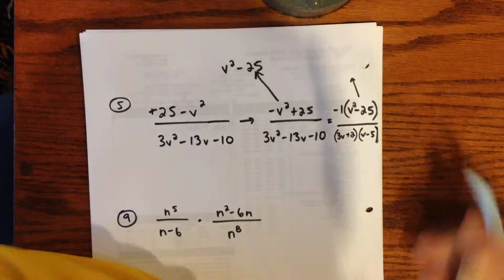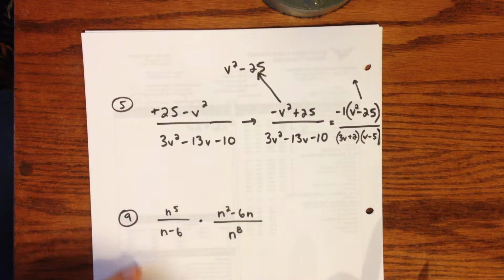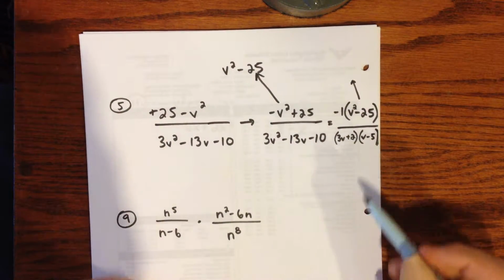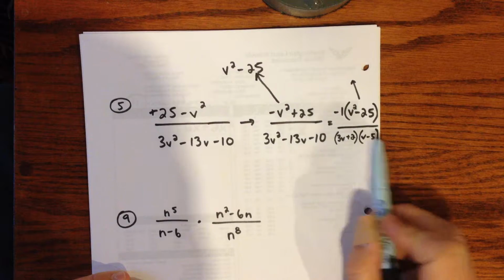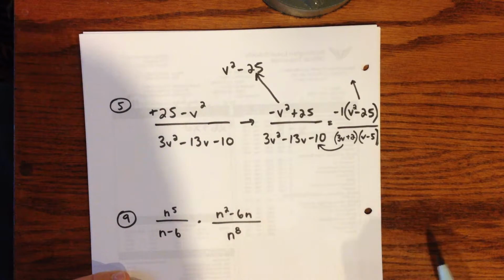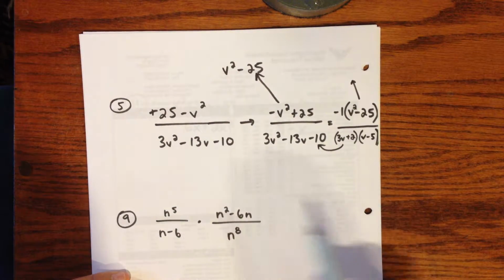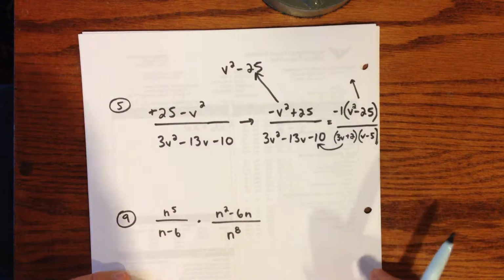Okay, hopefully you can see that. It's a little small. But you notice that when I FOIL this back out, I get that. So it's just straight factoring. We have to get better at that as we work with this.